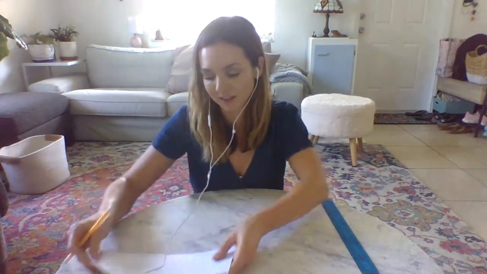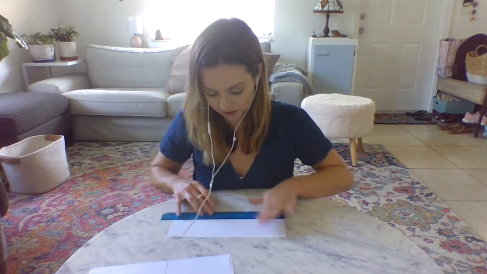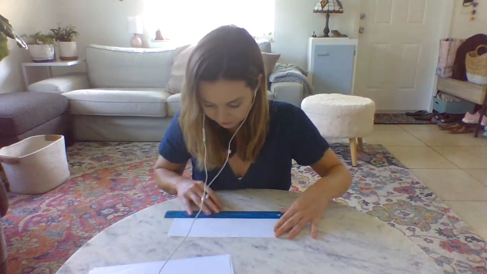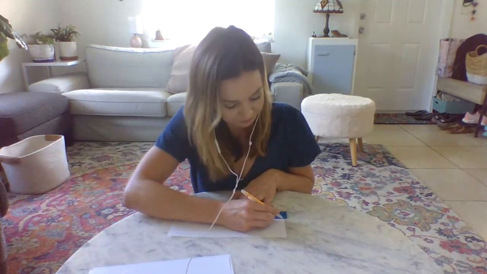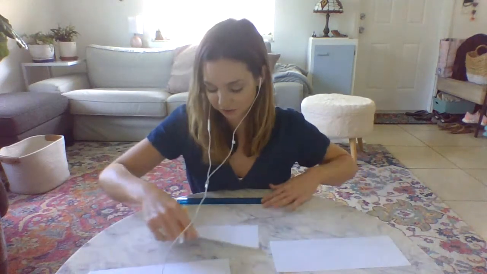Once you get finished with your 4 papers, you can use your ruler to now connect those 5 marks along the edge of your ruler. With one hand, hold the ruler carefully in place. And then trace the side of the ruler so that you make a line that goes through your 5 marks. Then do that on your other 3 papers.